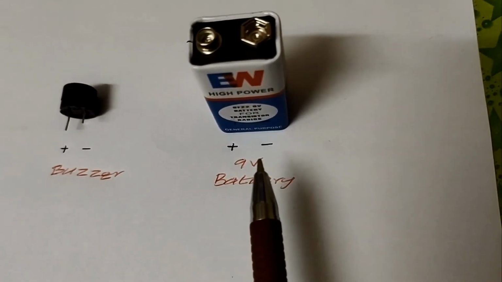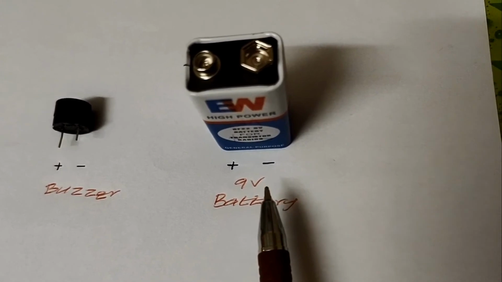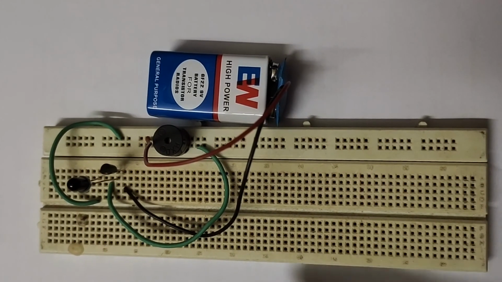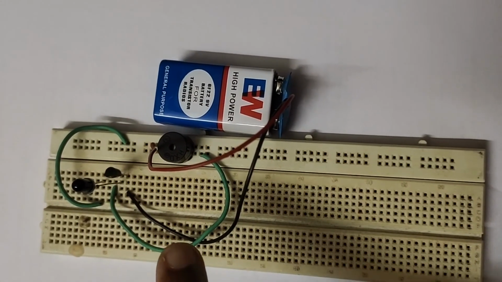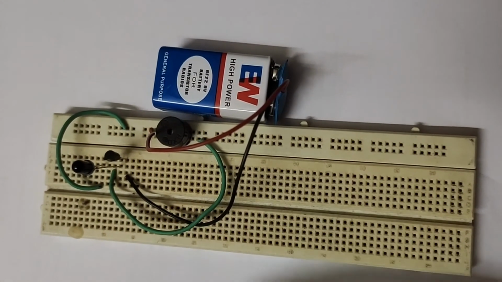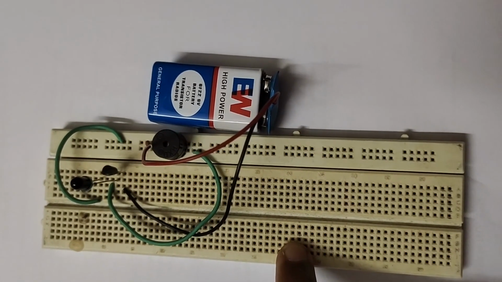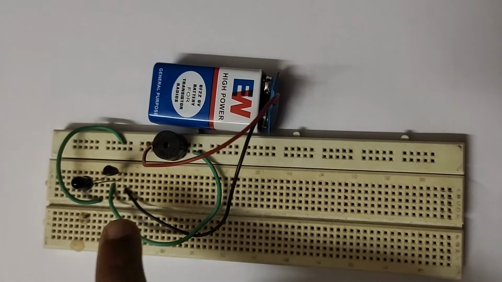Now we can move on to the connection. The connections are given as per the circuit diagram or block diagram. We can see the working of the system. Now I am going to bring a fire source very close to this photodiode.